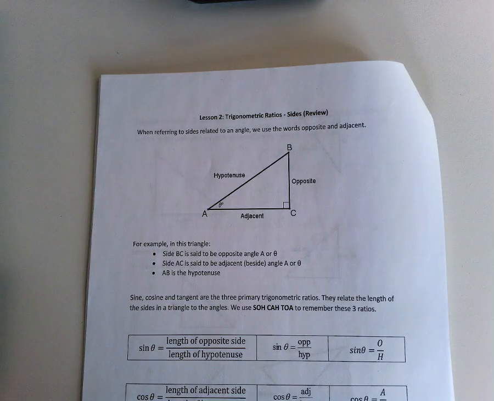In this lesson, we're going to review how to use trig ratios to solve for unknown sides in triangles. So in the last lesson, we solved triangles where we knew two of the sides and we were looking for the third side. But sometimes you may only know one of the sides of a triangle, but you may also know one of the angles inside of it.